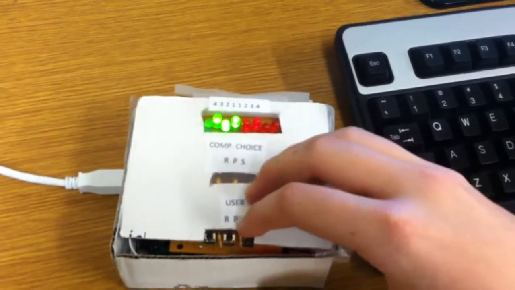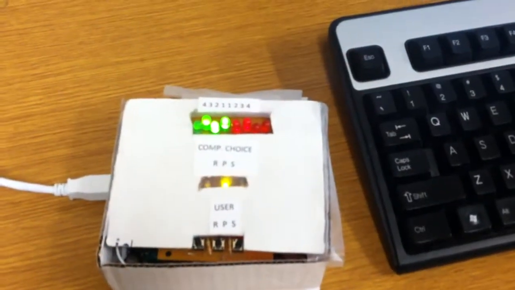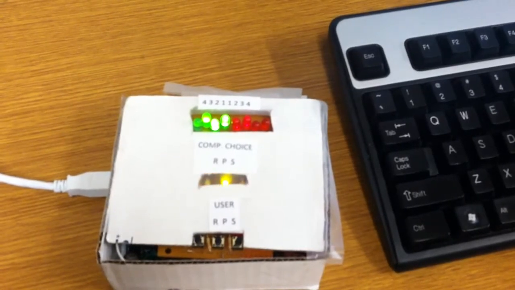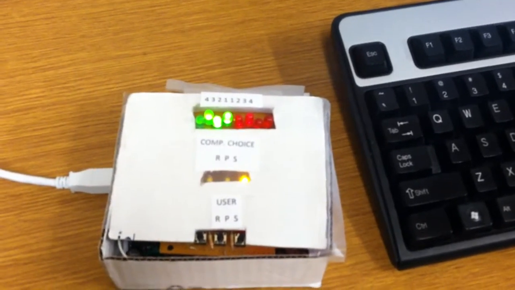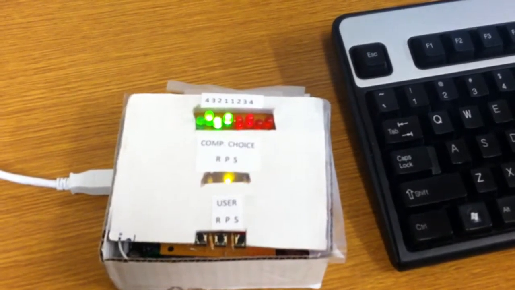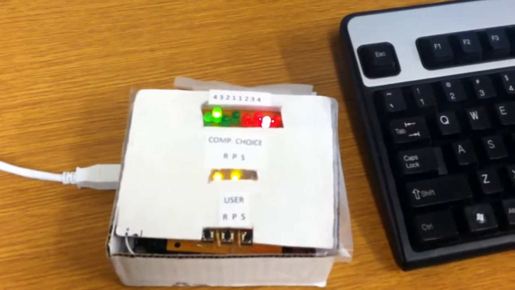Let's go with rock this time. Computer chose paper, so we lost, so it should be 3-1.